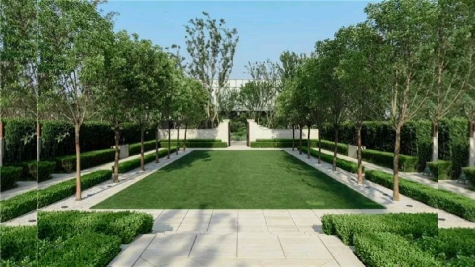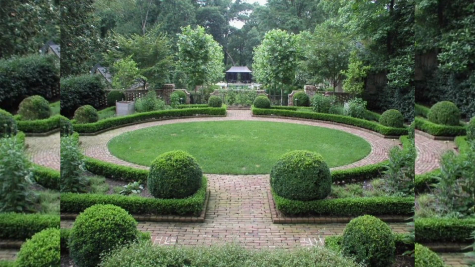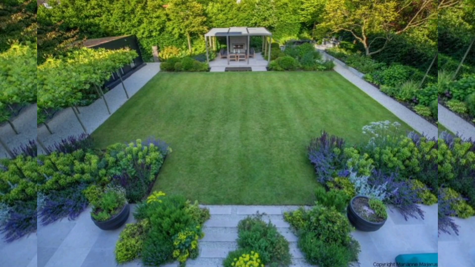Consider a pergola, umbrella or a shade for comfort. Add outdoor rugs or plants to give the area a finished look.